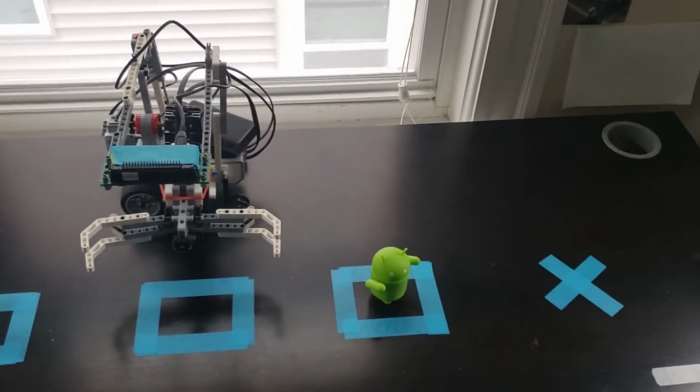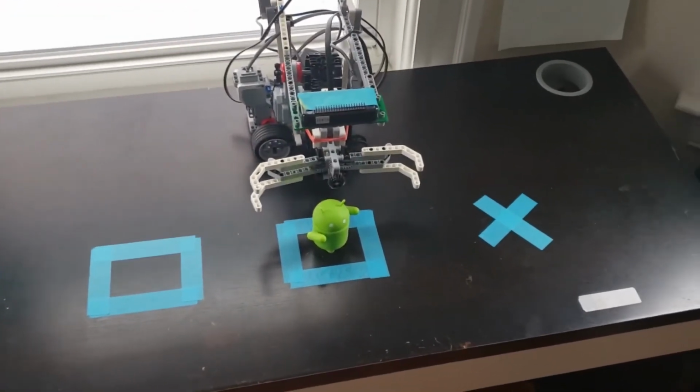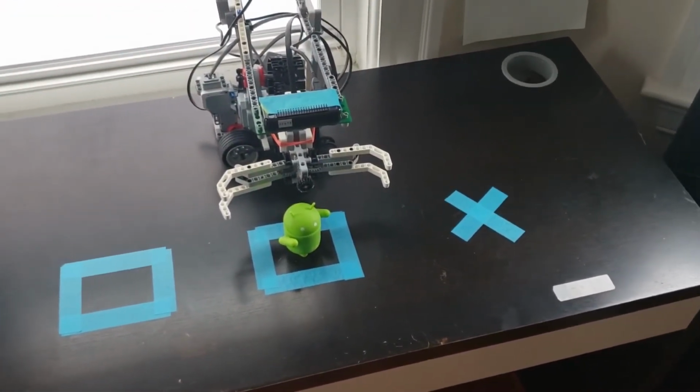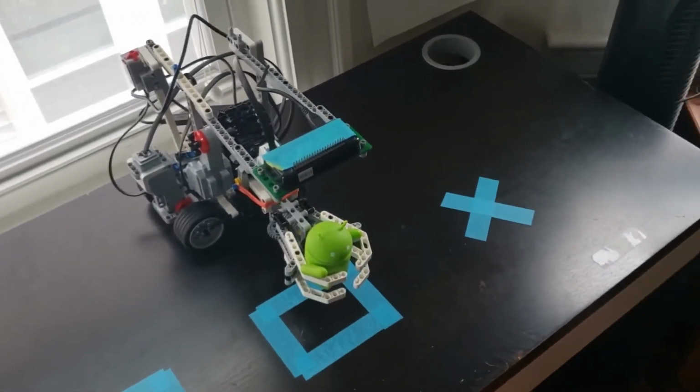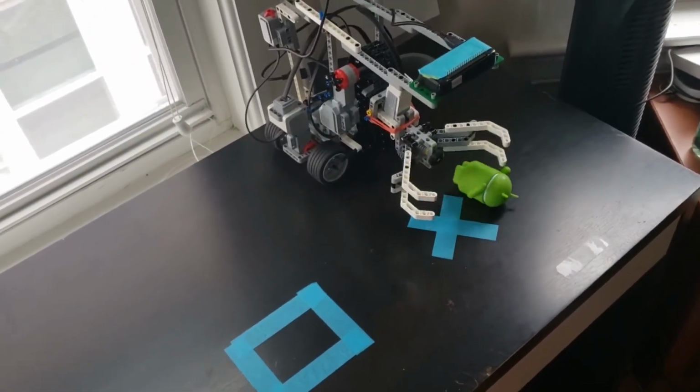Everything is sped up because there's a lot of lag between SystemLink, the Pi, and my computer. This is actually happening much more slowly. Once the bot figures out where the target is, it drops it off and it goes back to the same starting point.